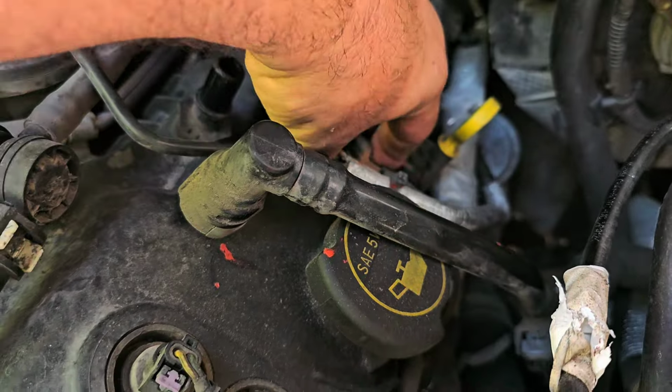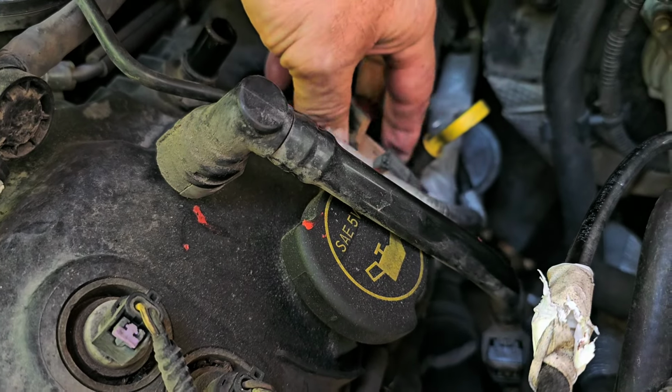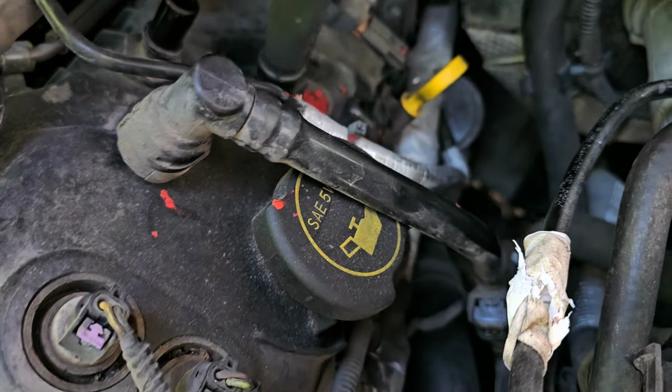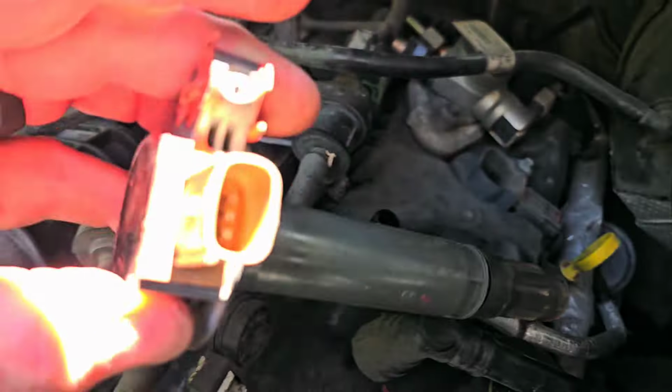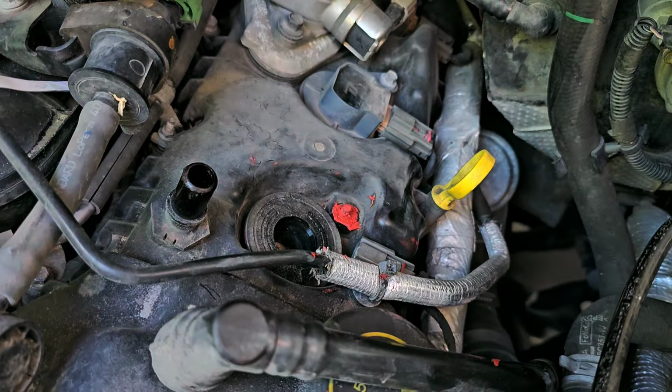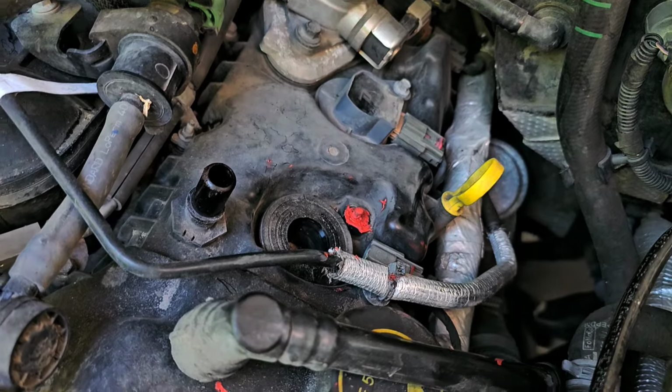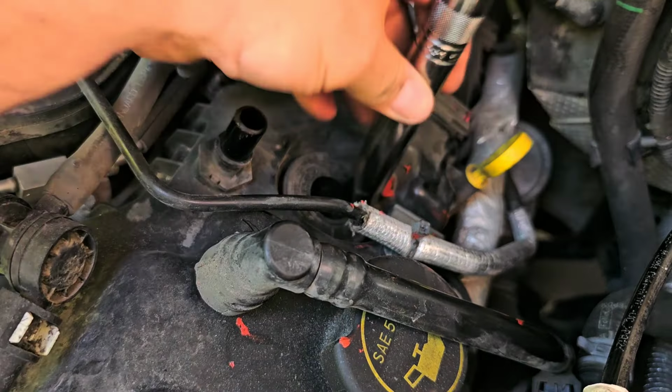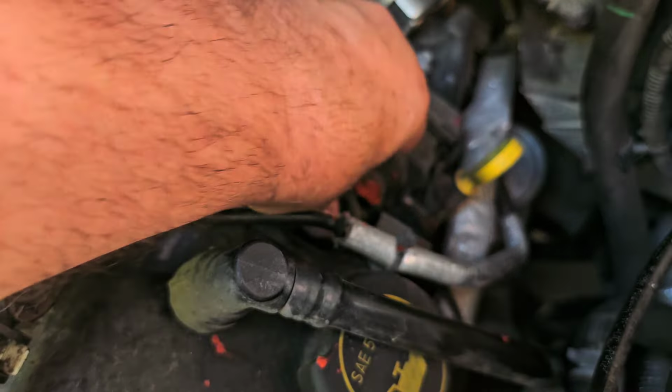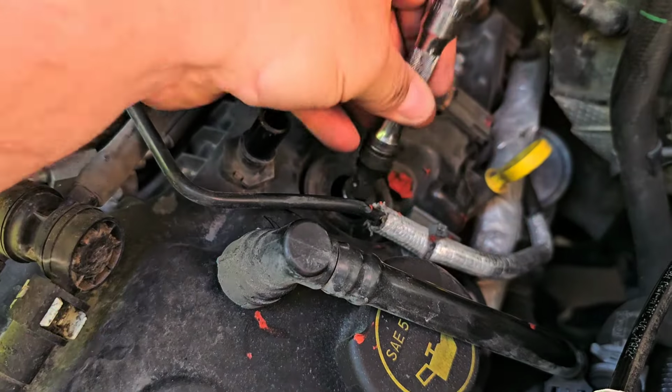All right. Now I unhooked the connector before there. So yeah, there's a piece of a stud sticking up there. So let me pull the plug out. I want to see what it actually looks like.